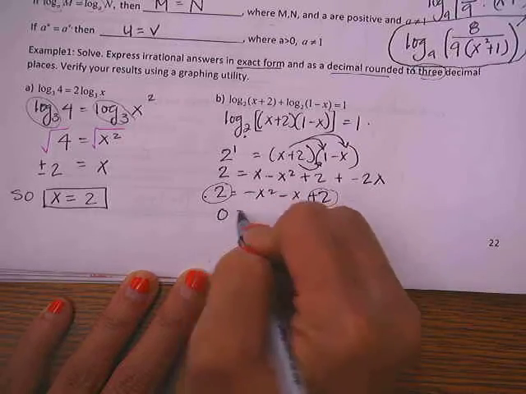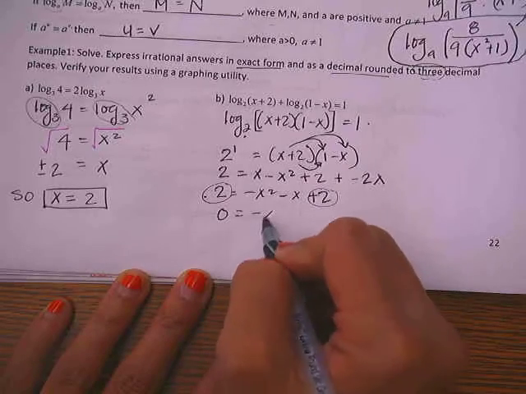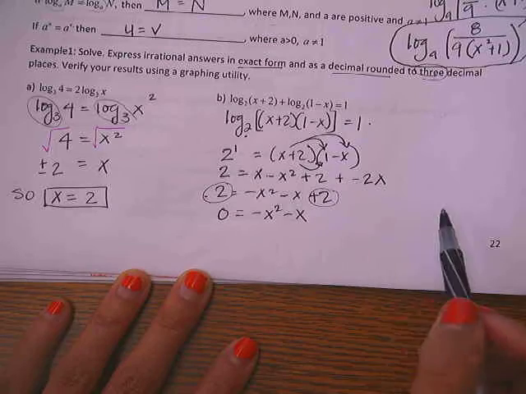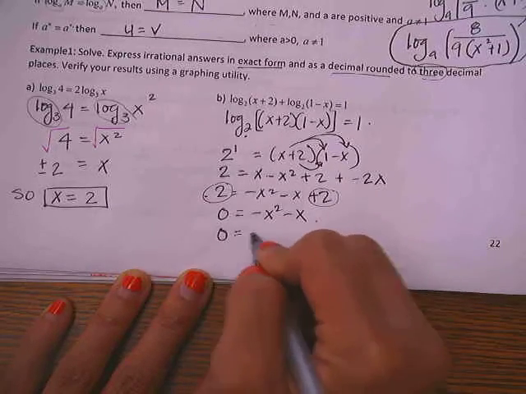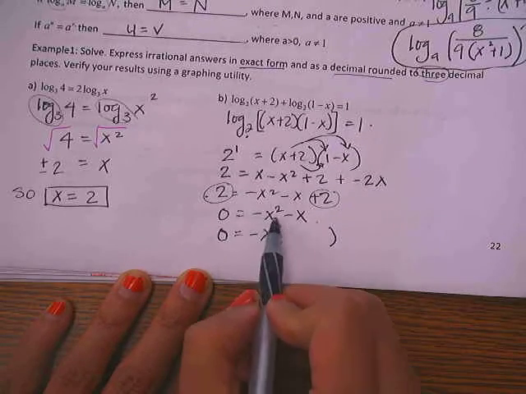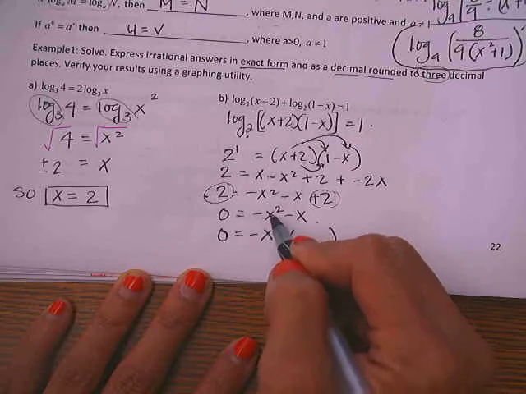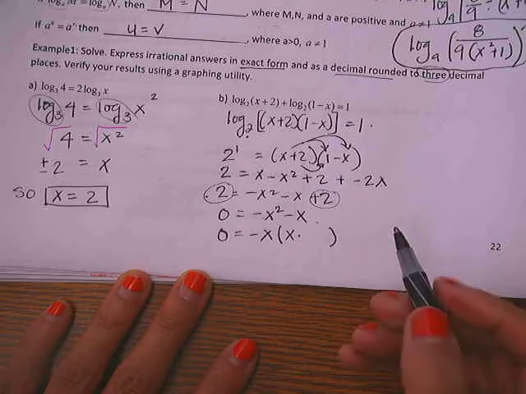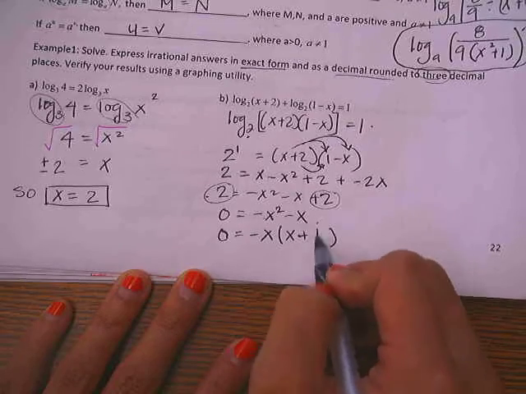I'm going to drop it because even if I subtract it, it will give me a 0. So 0 equals negative x squared minus x. Keep in mind I'm solving for x. So naturally, the next step is to factor out the greatest common factor. In this case, they both have negative x in common. Then I'm going to have a positive x left. Then I'm going to have a positive x and minus 1. This would be a positive 1.